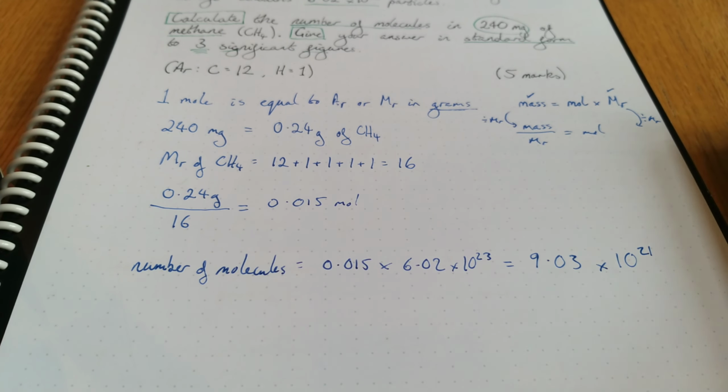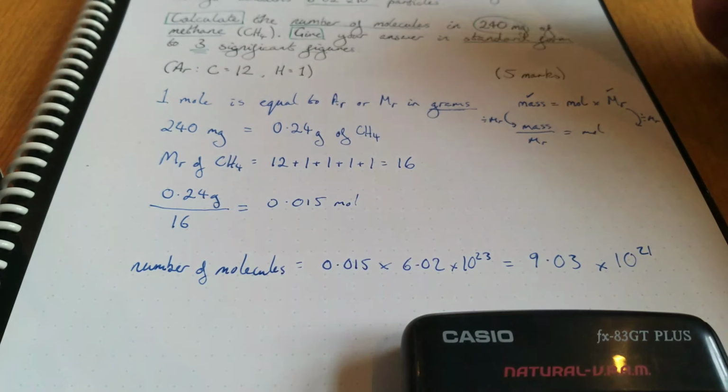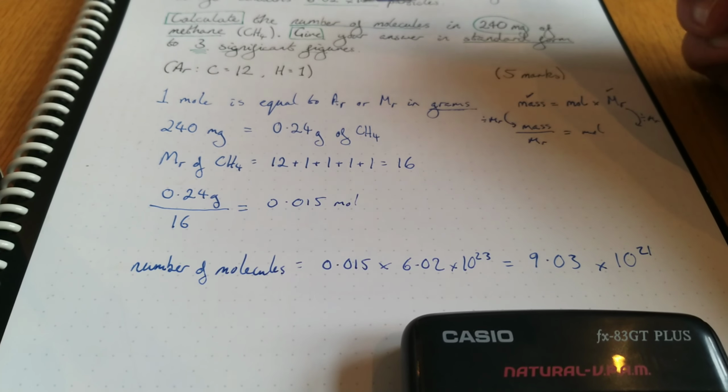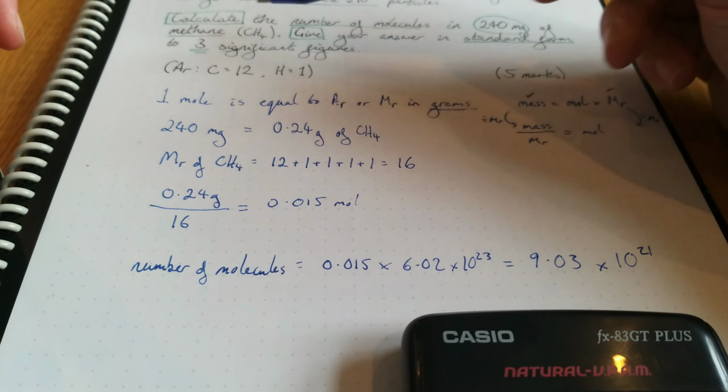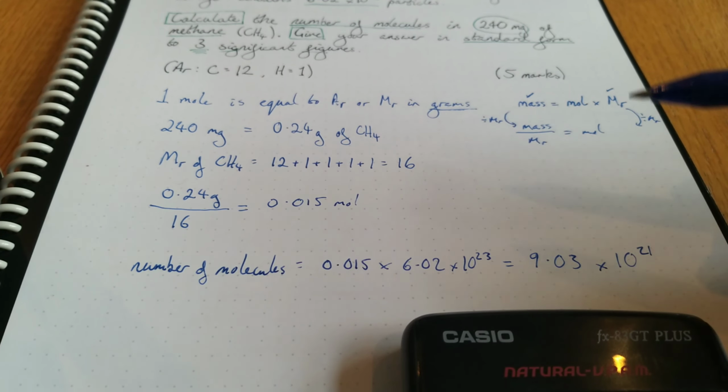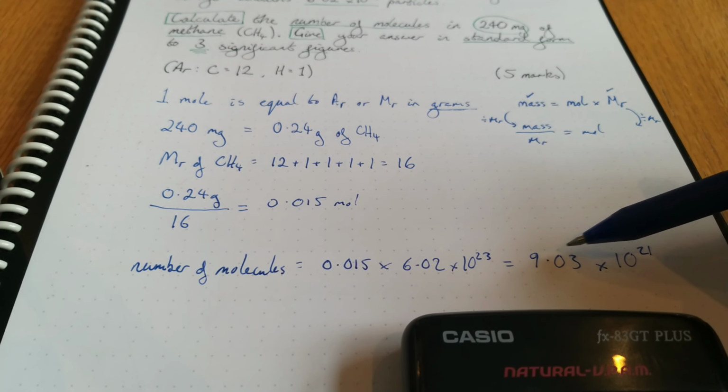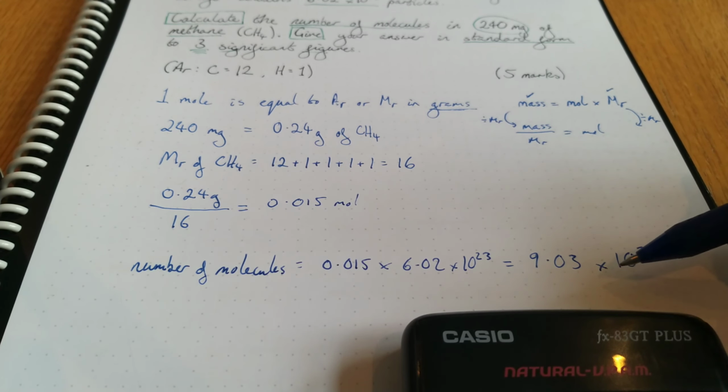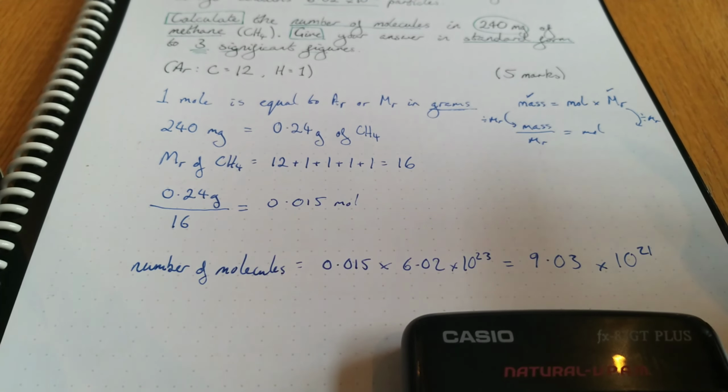Okay. Now, let's just check the other things we had to do. It says, give your answer in standard form to 3 significant figures. So let's just check that final answer. 1, 2, 3 significant figures. Yes, so in this situation, I actually don't need to do any rounding, but often you would have to round that. Is it in standard form? Well, my calculator's already put that in standard form, times 10 to the power of 21, so I don't need to do anything else with that.